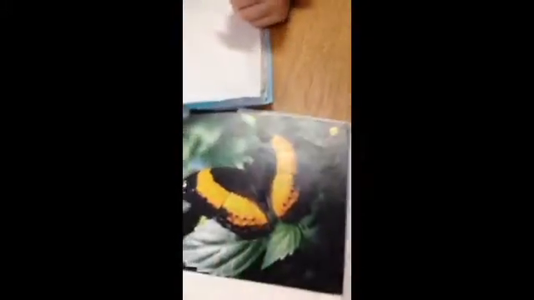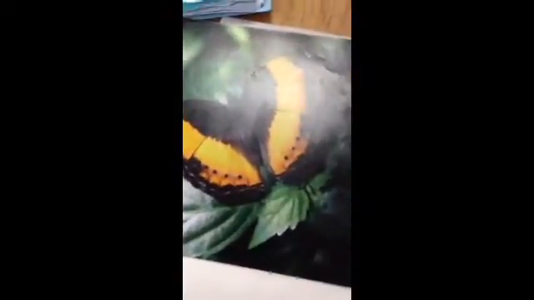Okay, so you're going to work on describing this butterfly here. What can you tell me about this butterfly? Look at the picture. What does it have? Dots. What color are the dots? Black. So what other colors does it have? Yellow. So it's black, it's yellow. It's white. Where's the white? Oh, I see, up there.